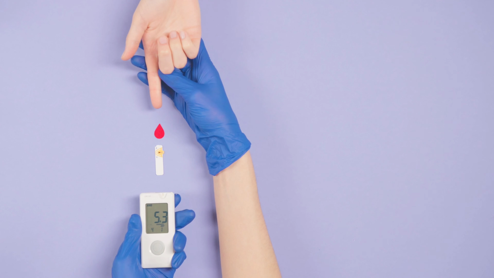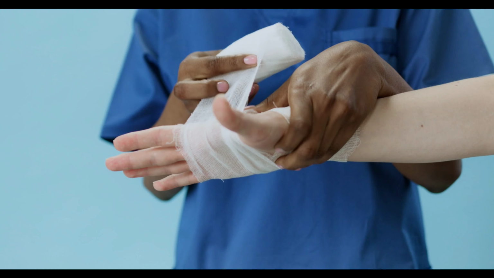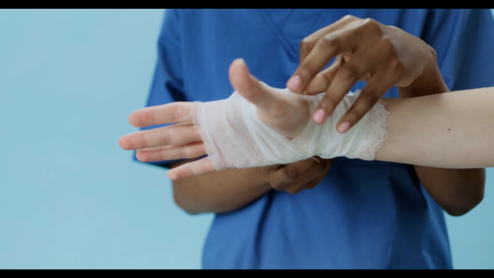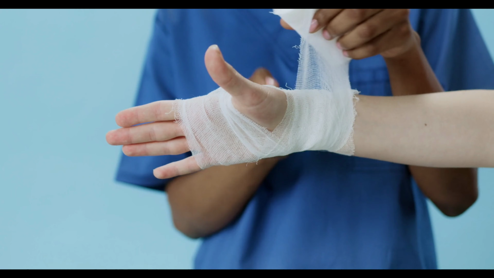Keep blood sugar levels under control. Keeping blood sugar levels under control reduces the risk of foot problems. How to take care? Take care of wounds. If there is a wound on the foot, keep it clean and show it to the doctor.